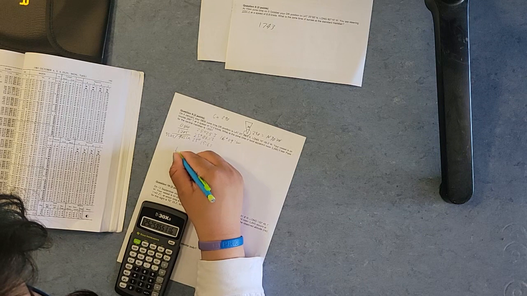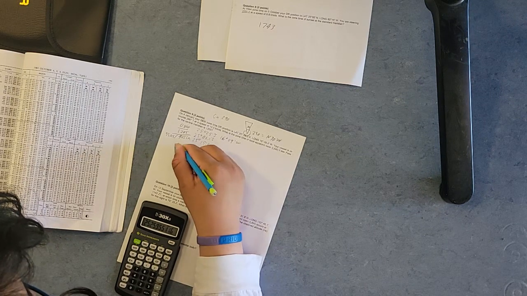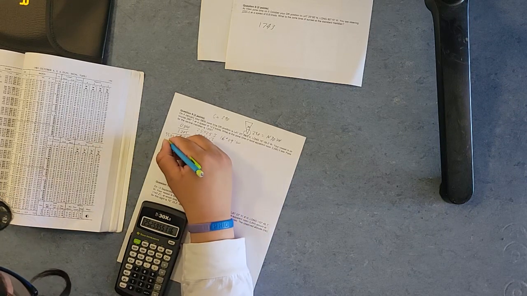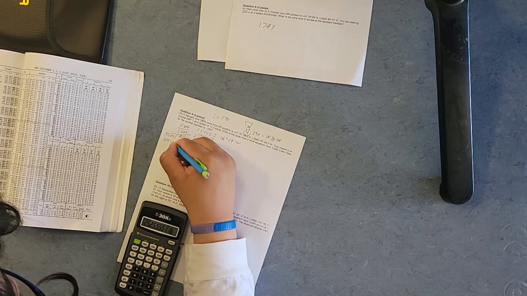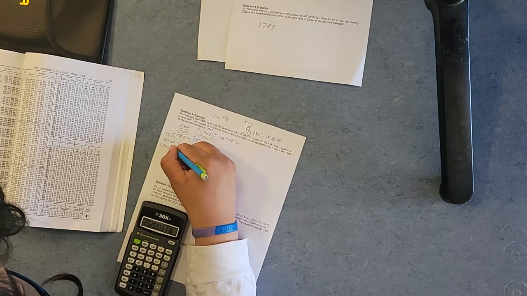Now, P equals D sine C. L equals D cos C. This is difference of latitude, and this is east-west, in nautical miles.